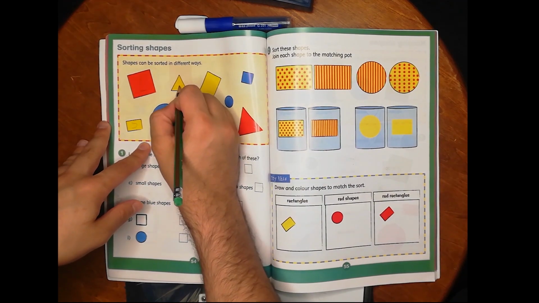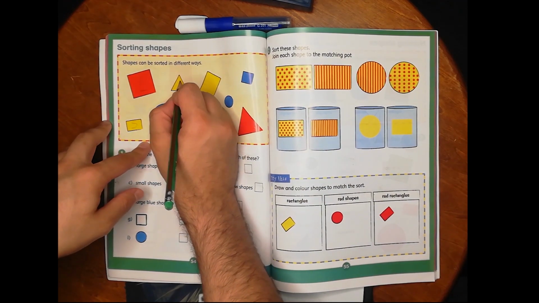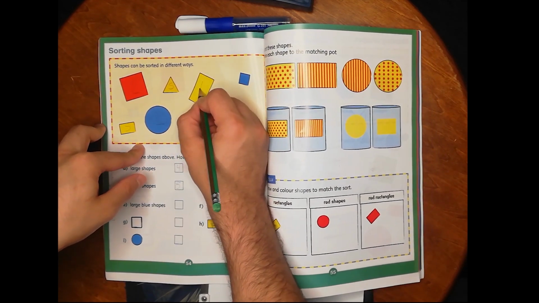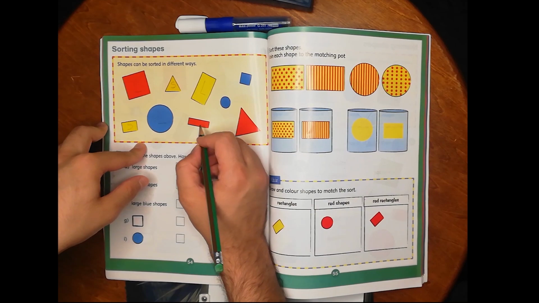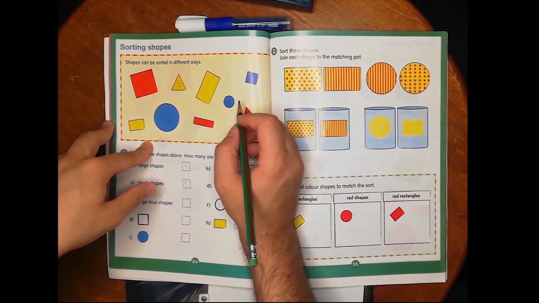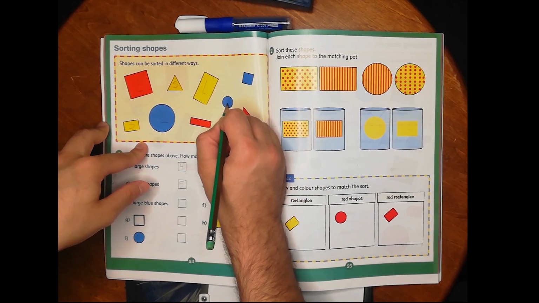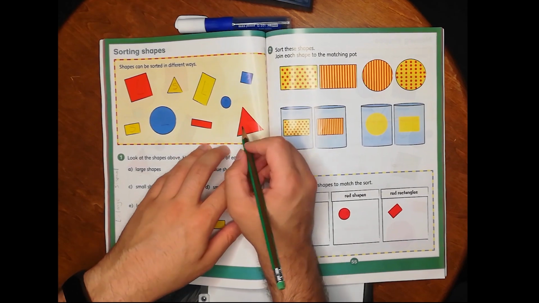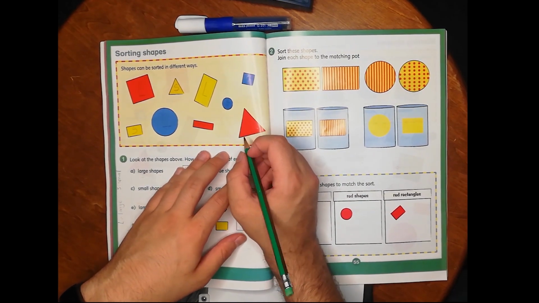Large. Is this small or large? Small. Is this small or large? Large. Is it small or large? Small. Is it small or large? Small. Is it small or large? Small. Is it small or large?